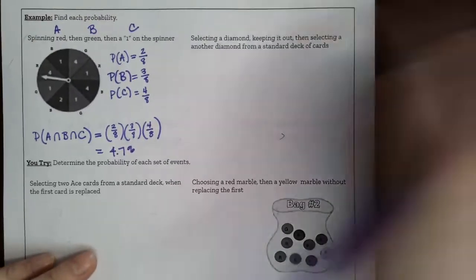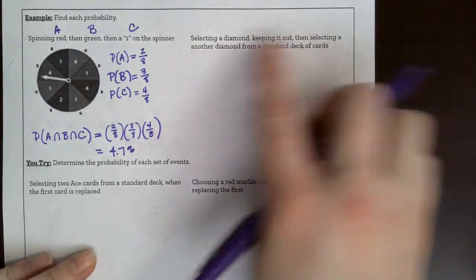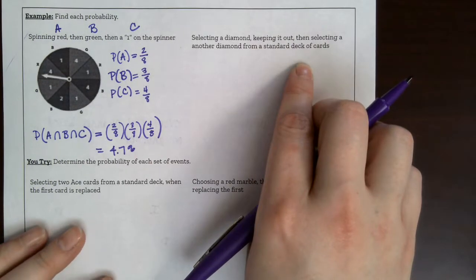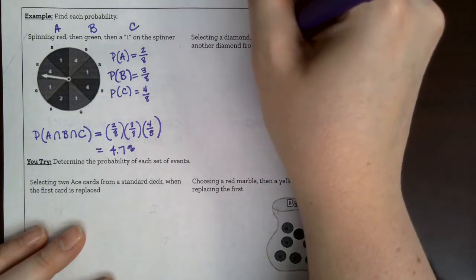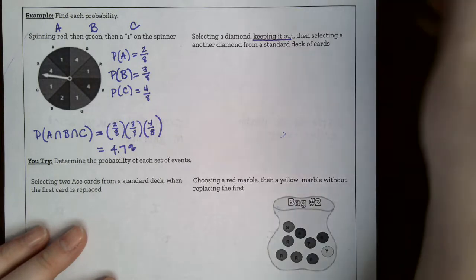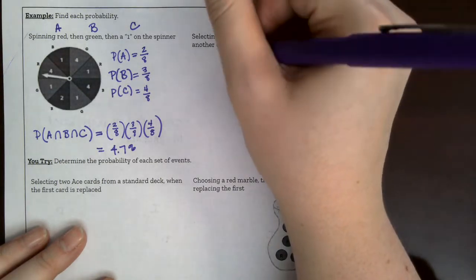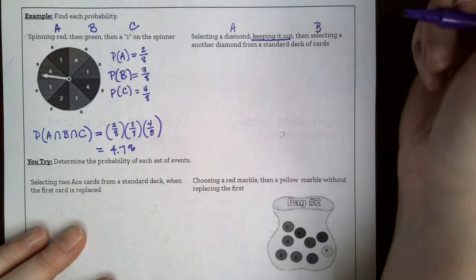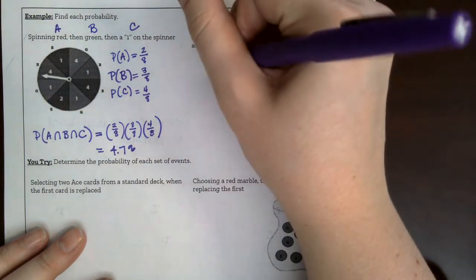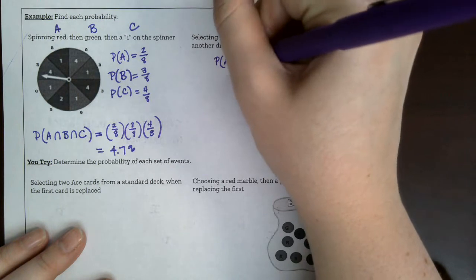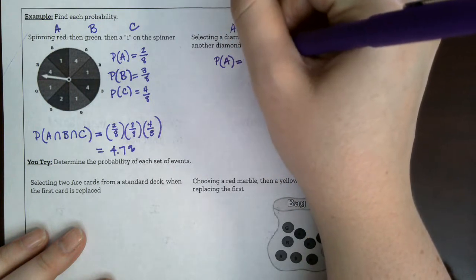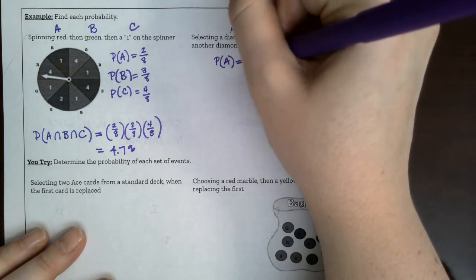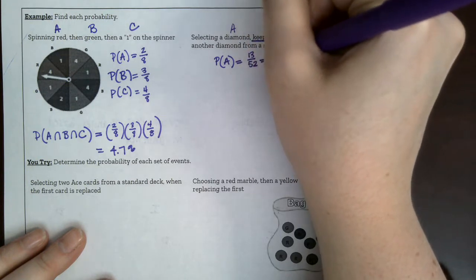All right, next one, selecting a diamond, keeping it out, then selecting another diamond from a deck of cards. The keeping it out part, that means it's going to be dependent. So to find these, we just want to multiply our A and then B given that A has already occurred. So the probability of A, selecting a diamond, there are 13 diamonds in a deck, so 13 over 52, or 1/4.